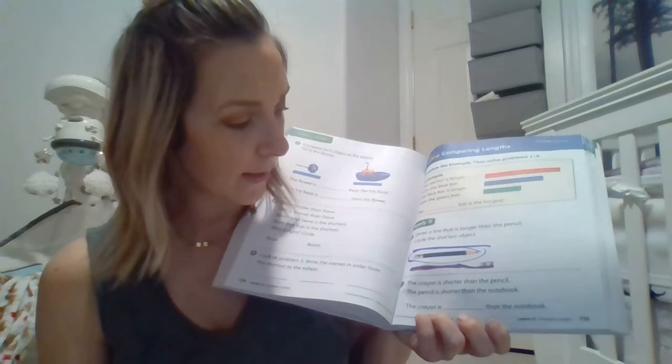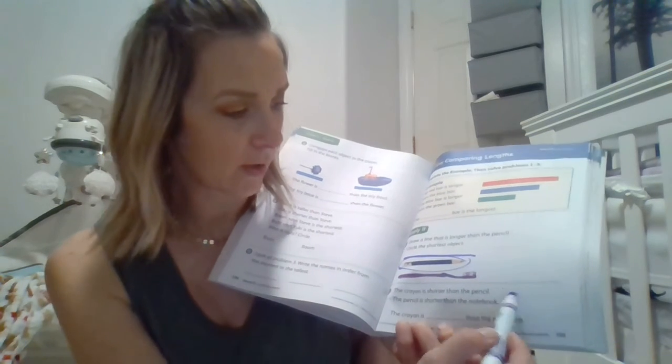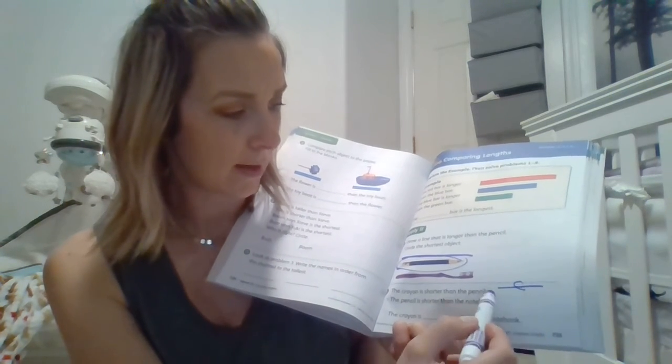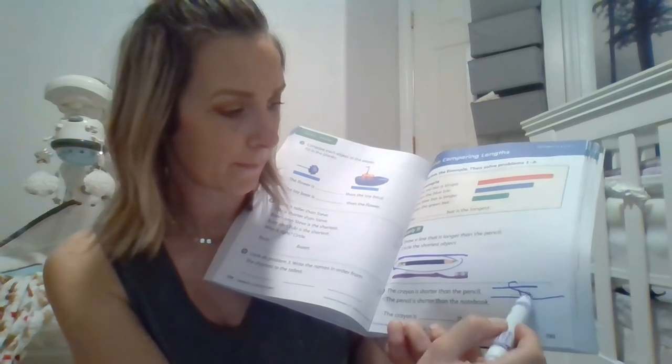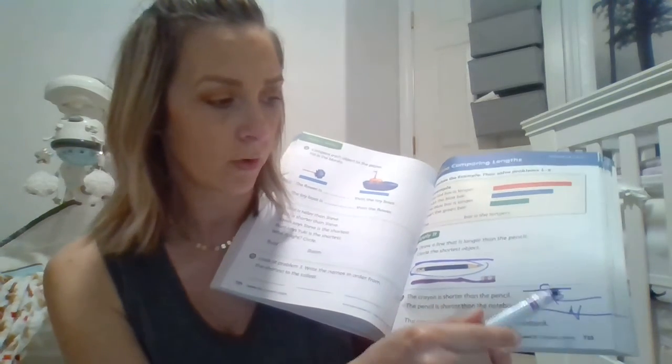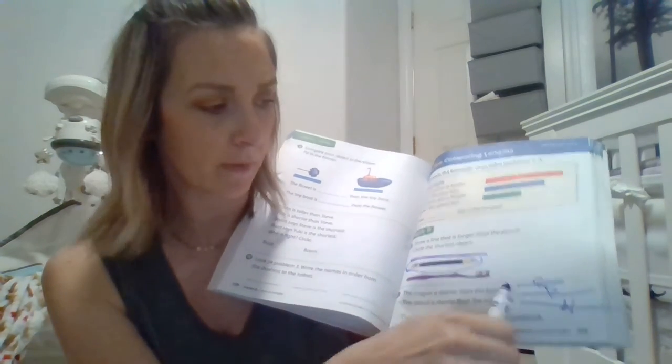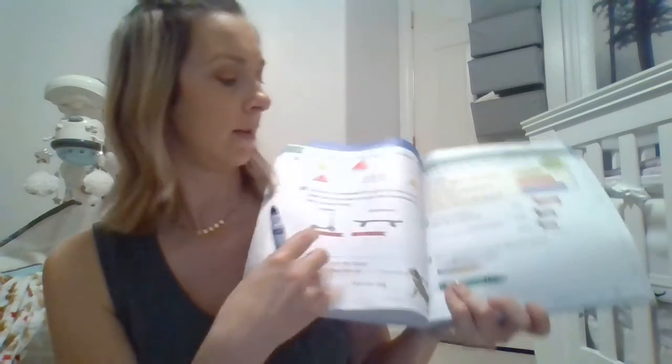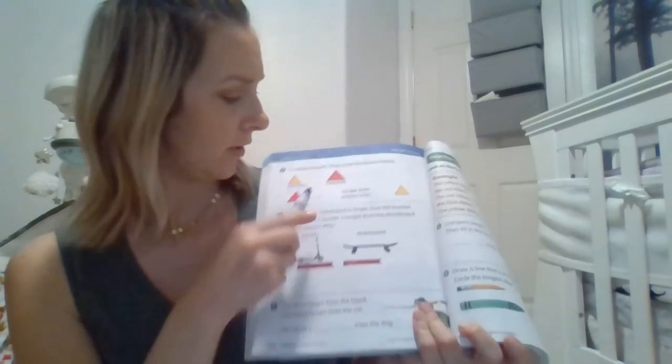Then it says the crayon is shorter than the pencil. So I would draw a crayon, put a C on it. Is shorter than the pencil. The pencil is shorter than the notebook. The crayon is blank than the notebook. Is the crayon shorter or longer than the notebook? I would just have them draw. I just do quick sketches. And then down here, they're just circling it.